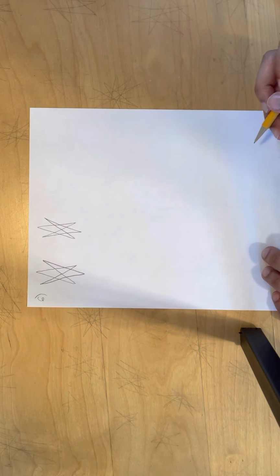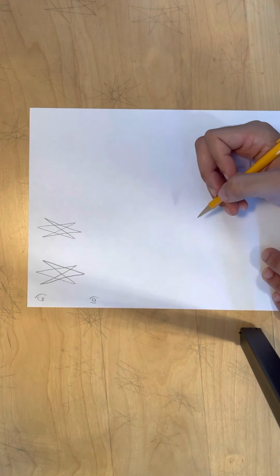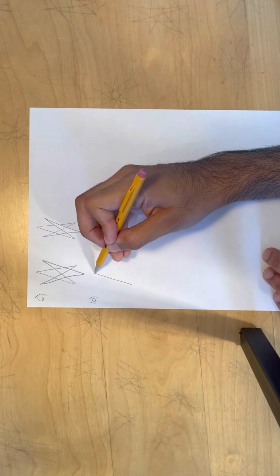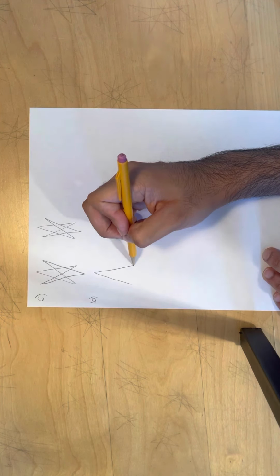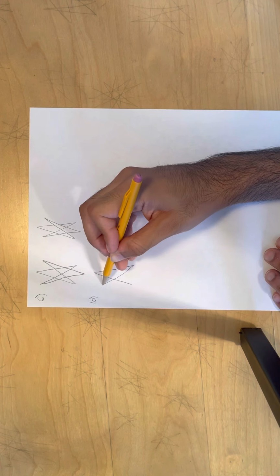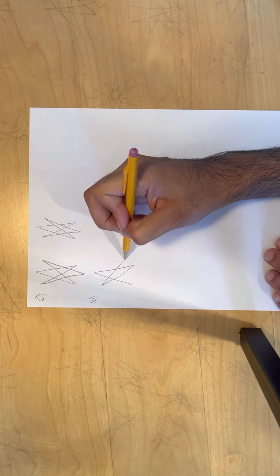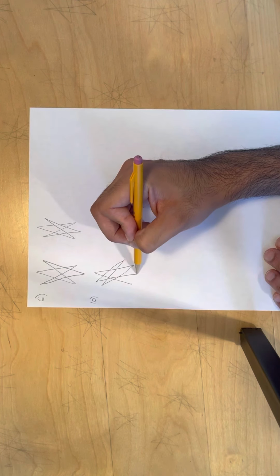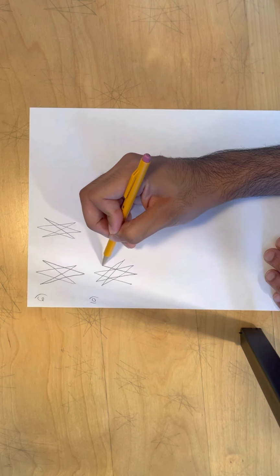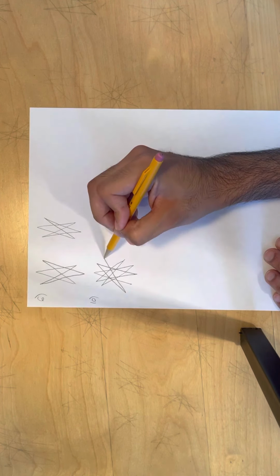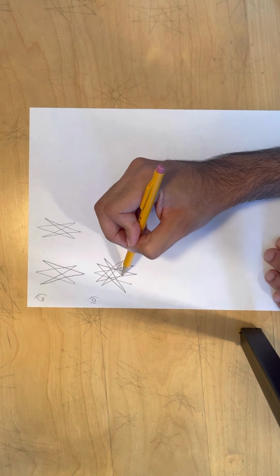To draw a 10-pointed star, we start from the bottom left again, top 1, bottom right 2. And then we go to the top left 3 and zigzag to add 2 more points, 4, 5. And then we go to the bottom 6, and then to the top right 7. Zigzag to add 2 more points, 8, 9, and then back to the start for 10.